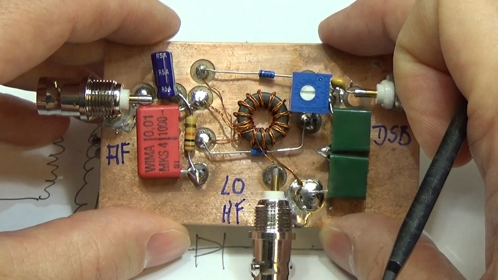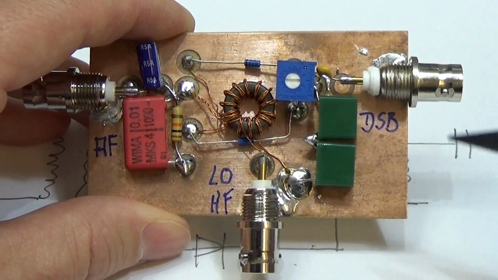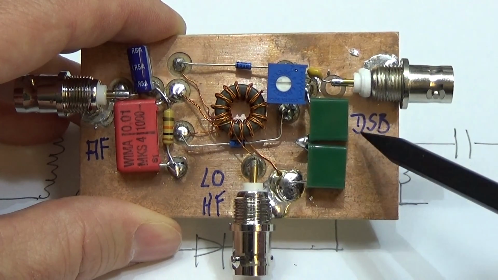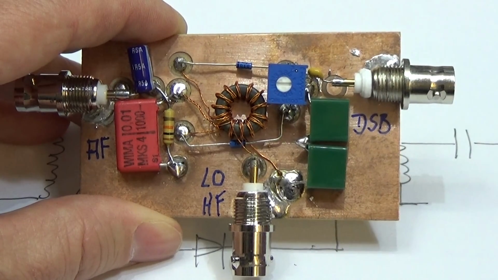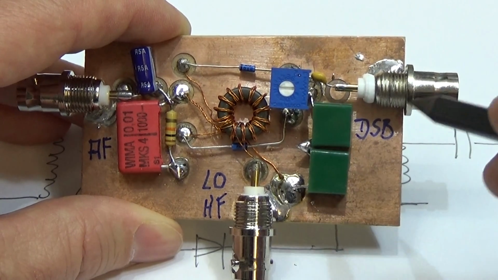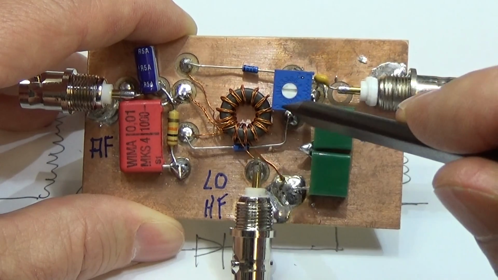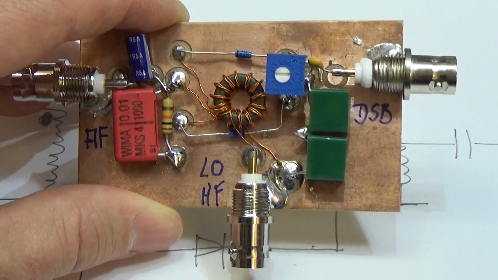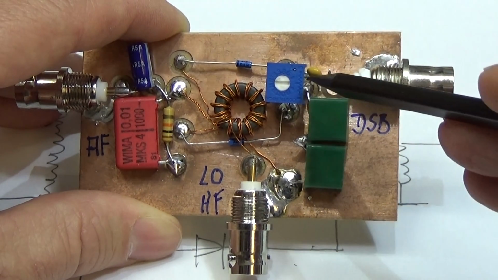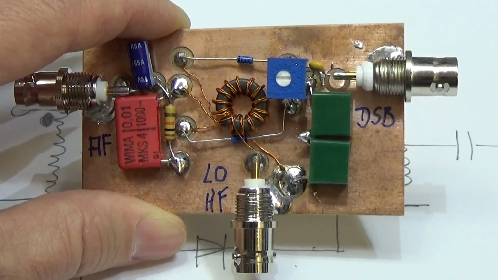It is just to see what's really going to happen to our HF signal. Is it still available here at our double sideband output or not? That is what we are really interested in. Does a circuit like this really work, and does it do what we want, reducing our carrier as much as possible? Okay, let's give it a go.